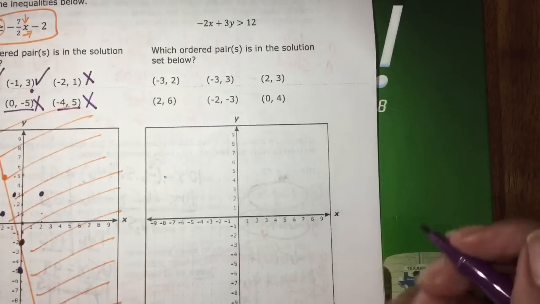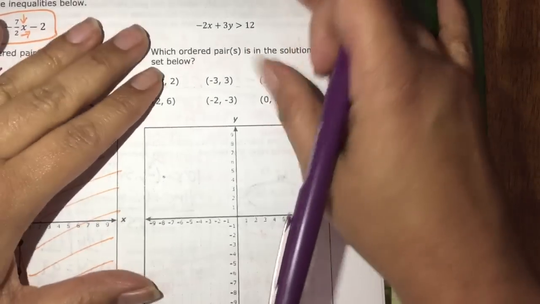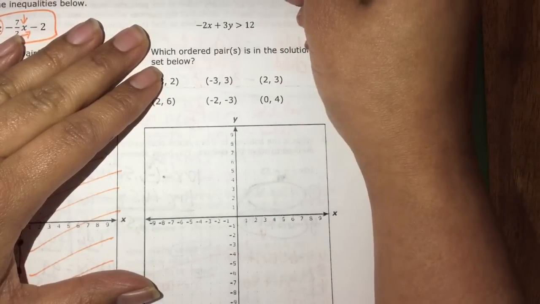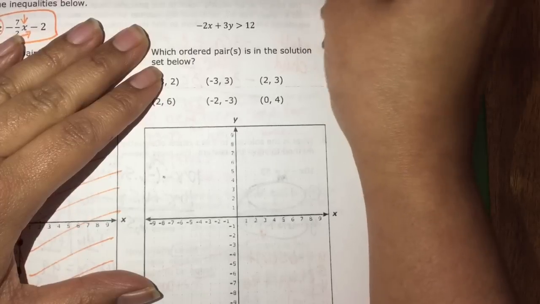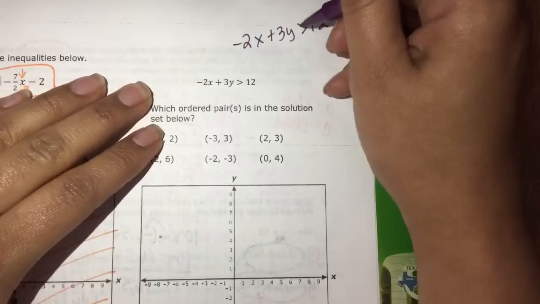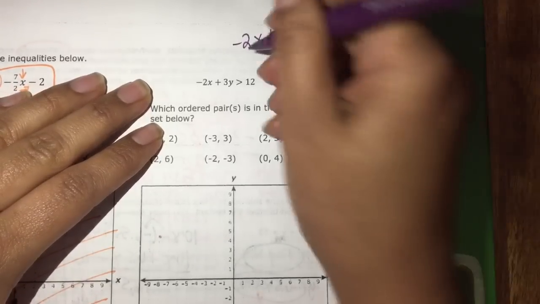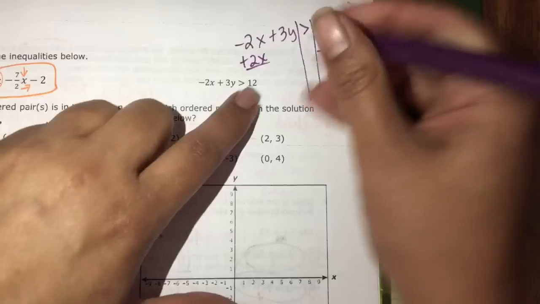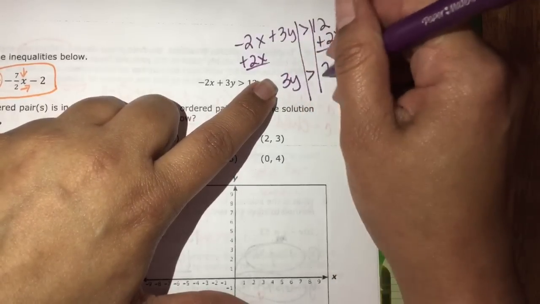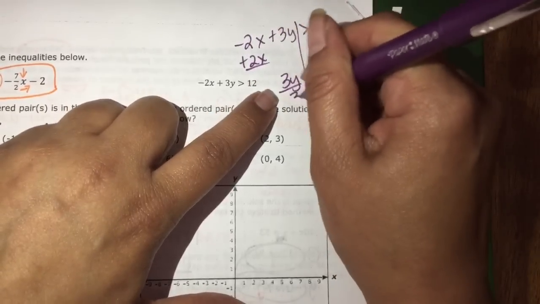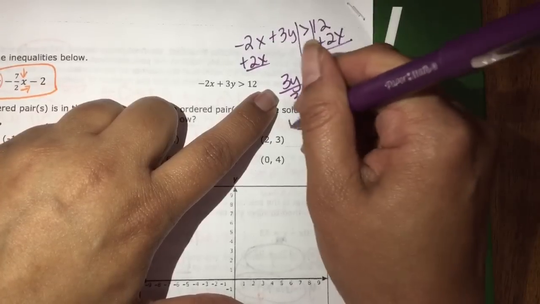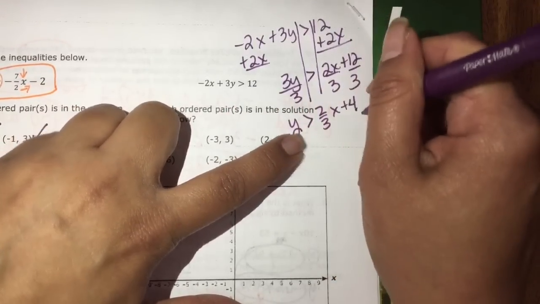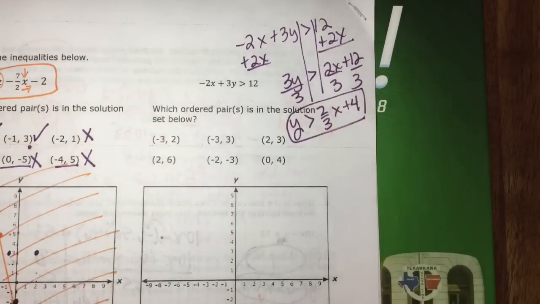Okay, the next one on the right, we have -2x plus 3y is greater than 12. We have to convert that into slope-intercept form, so we have to solve for y before we can graph it. So I wrote it up here. Let's go ahead and solve for y. We need to add 2x to both sides of the inequality first. So we get 3y is greater than 2x plus 12, and then divide everything by 3. So we get y is greater than 2/3 x plus 4. So there is our inequality.